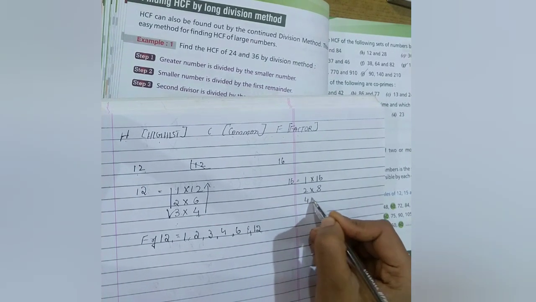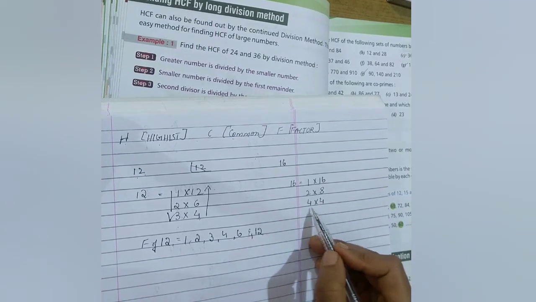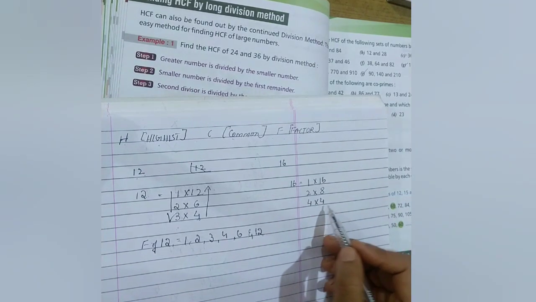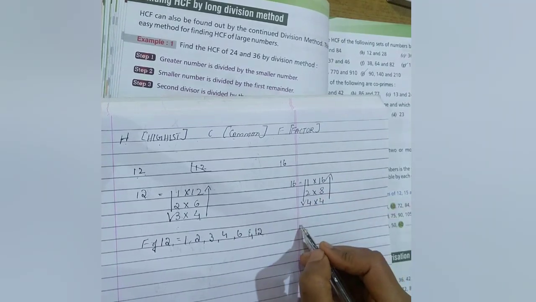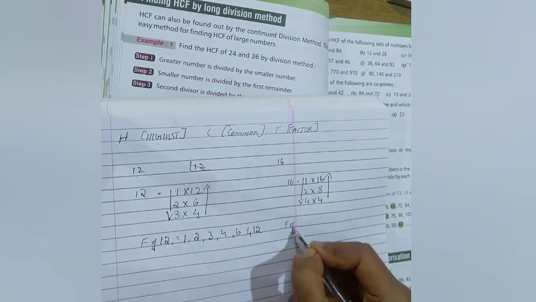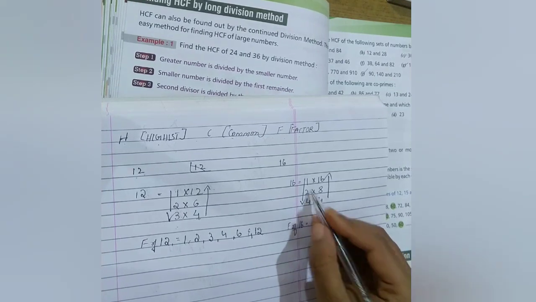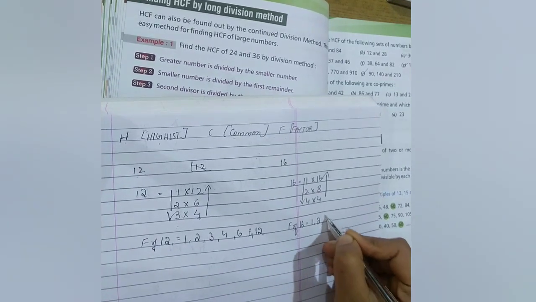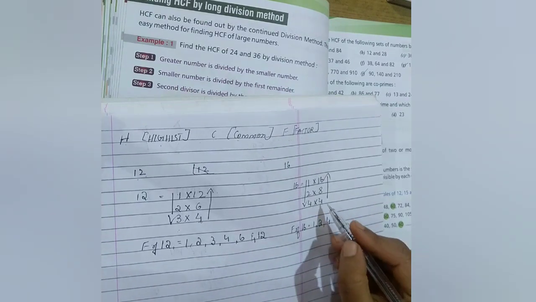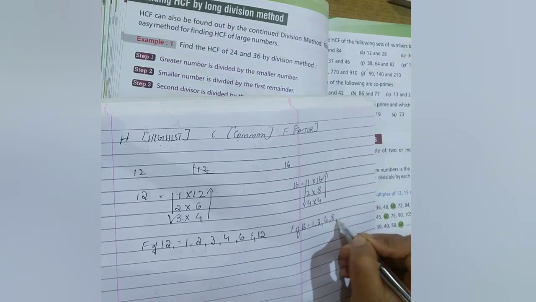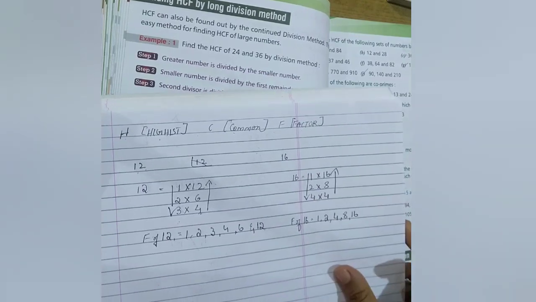No. Next 4 4s are 16. It's repeated 2 times. So let's stop and write the factors of it. So what are the factors of 16? 1, 2, 4. Don't repeat 4 two times. 1 time is enough. And then next 8 and 16.